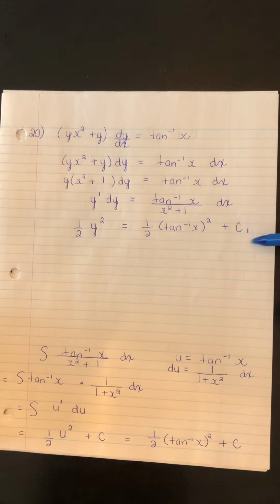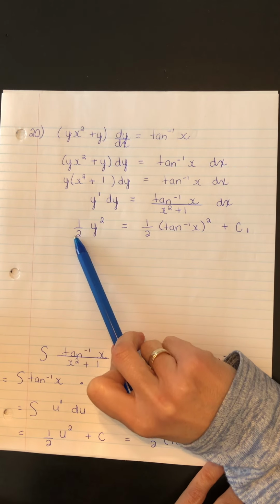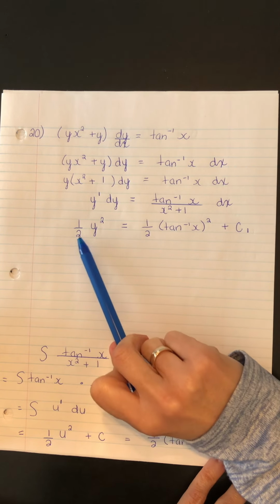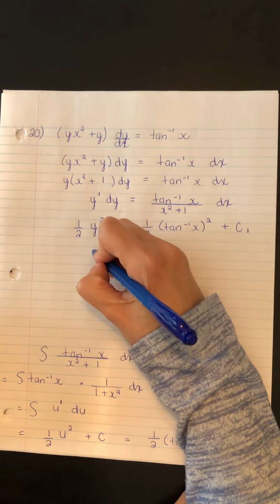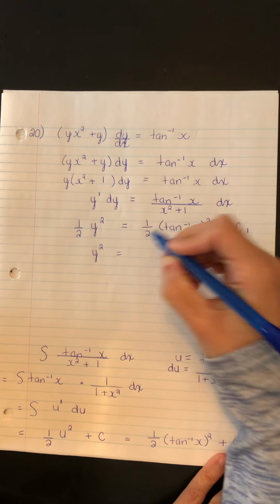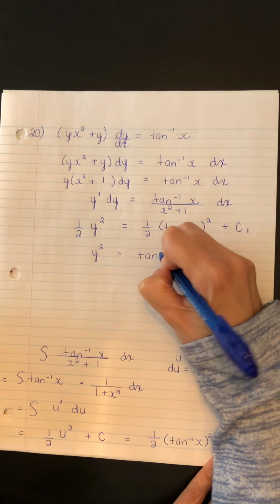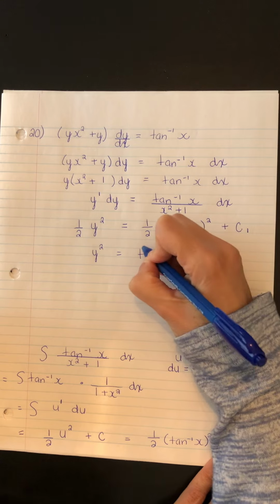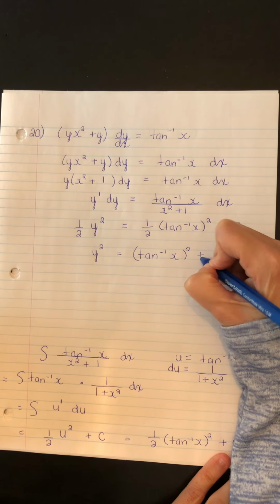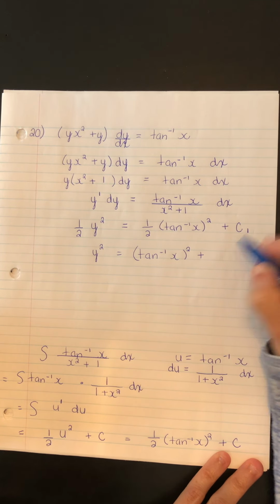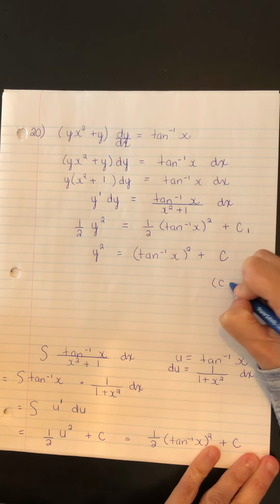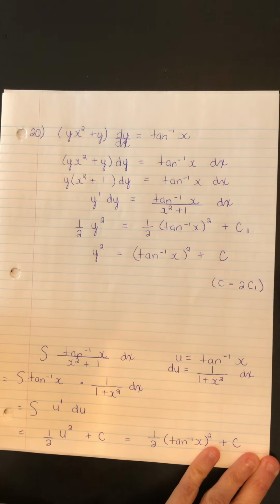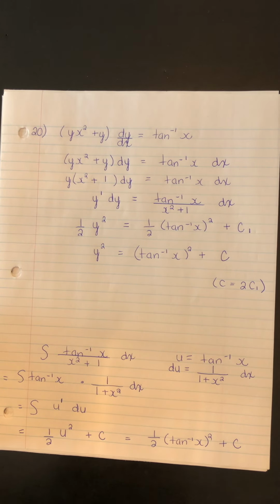The reason we do that is because we can see that it would be a good idea to eliminate these fractions by multiplying all terms by 2. So this would then be 2 times c1, or we can call that c. So c here is 2 times the original c1. Okay, and that's problem 20 from your textbook.